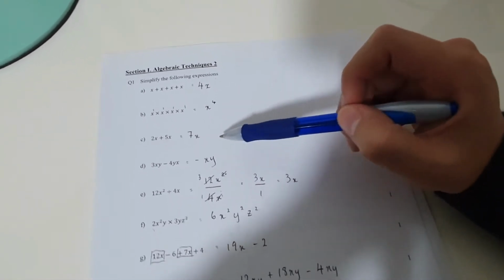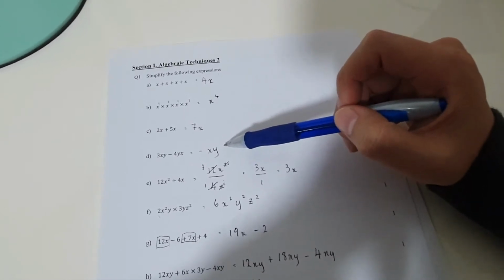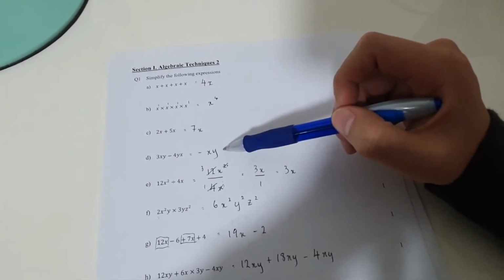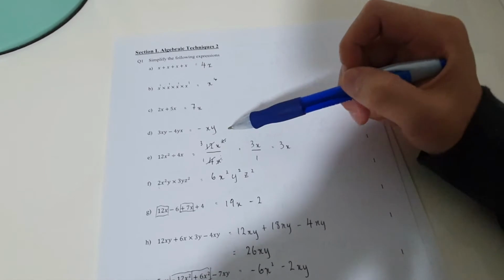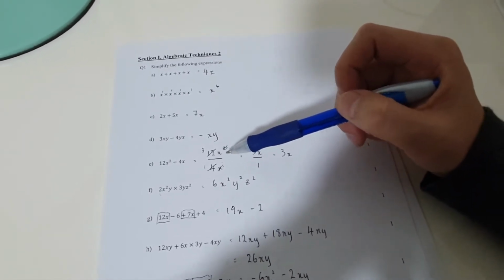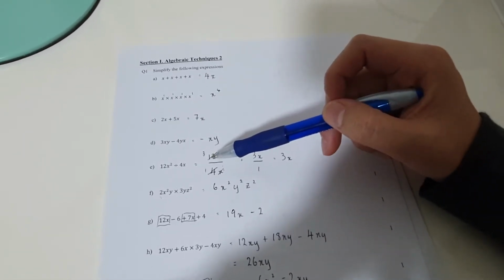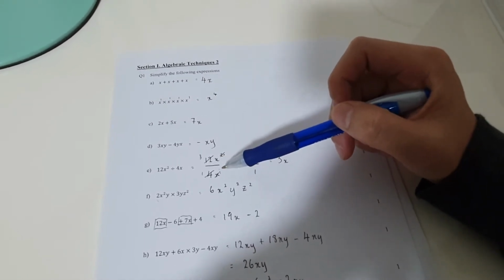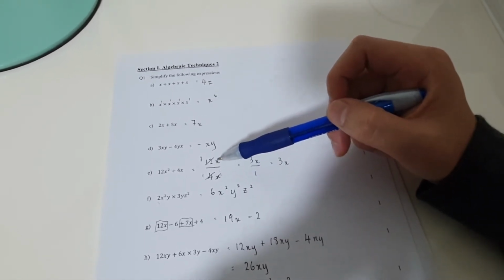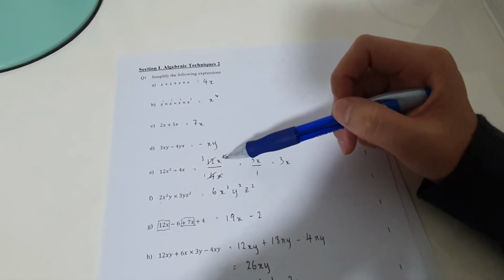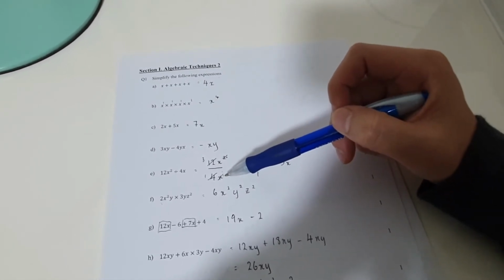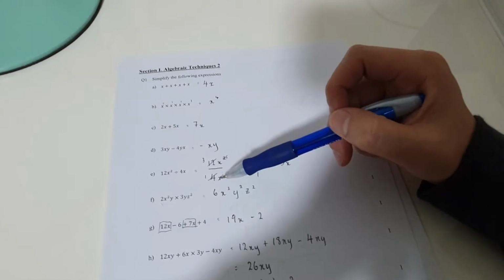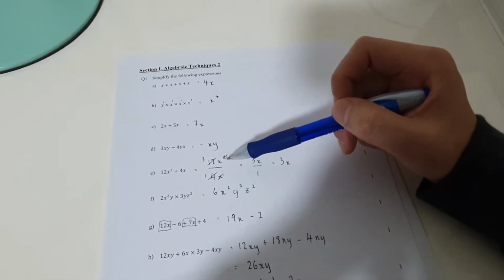Next answer, 7x, negative xy. This one, I rewrote my division as a fraction. 12x over 4x. The numerator has 2 x's, the denominator only has 1. So I cross out 1 from the bottom, 1 from the top.